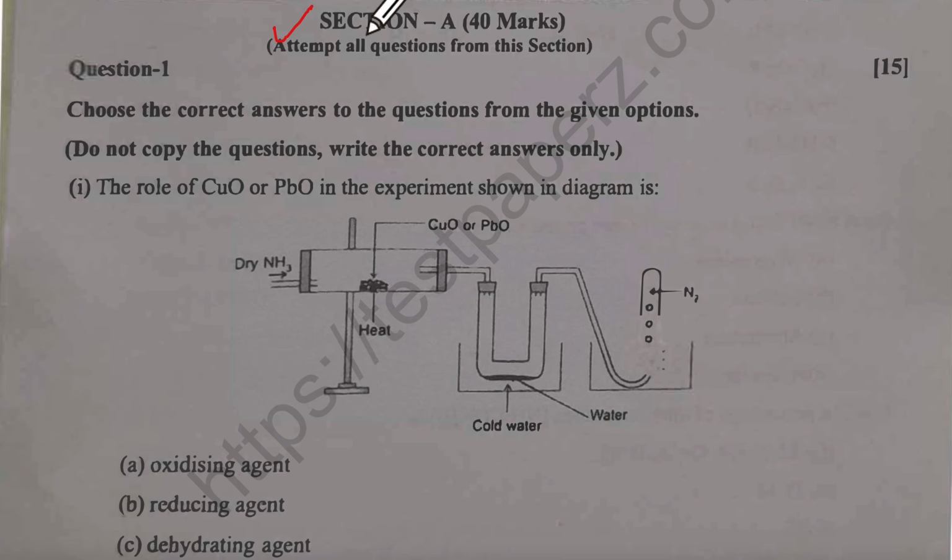It is a chemistry prelim paper of a reputed school. Let us look at question 1. Everybody knows question 1 in section A, compulsory and MCQ. We have to just write ABCD.